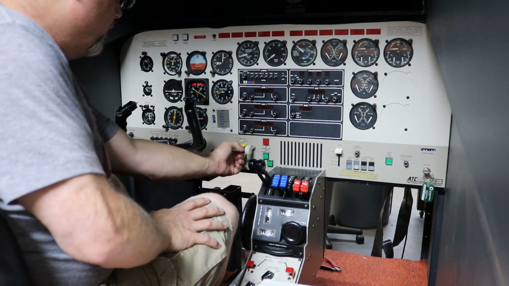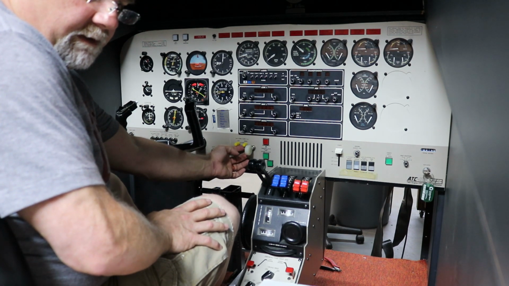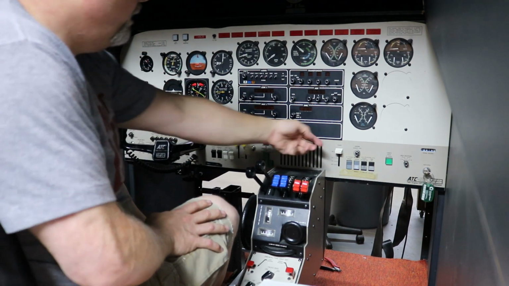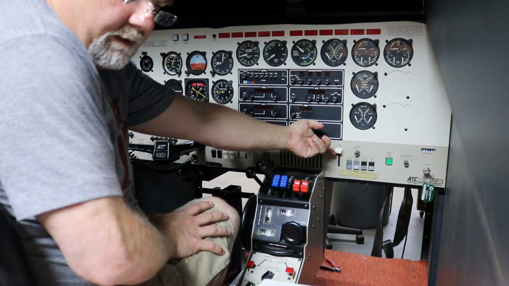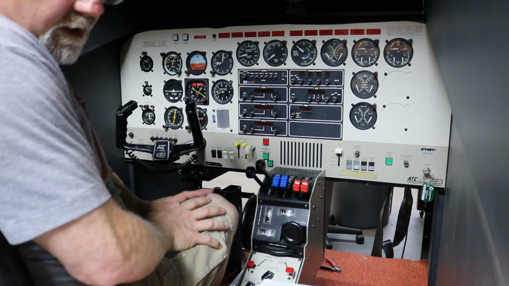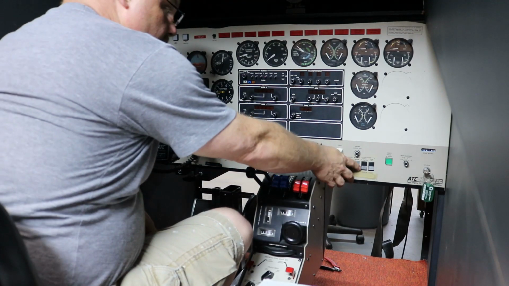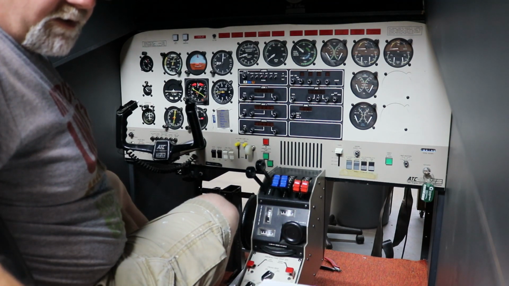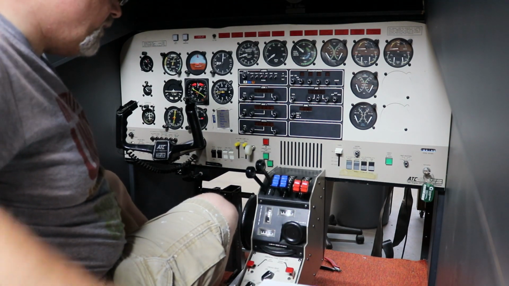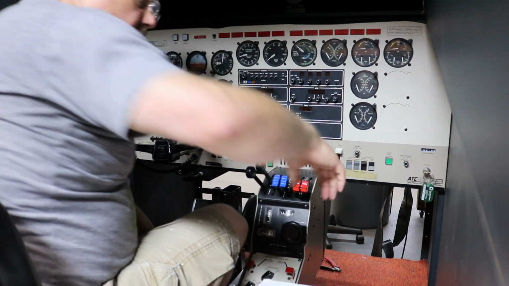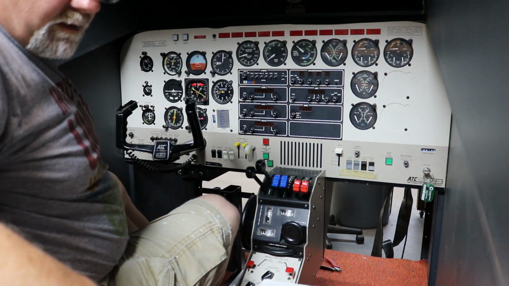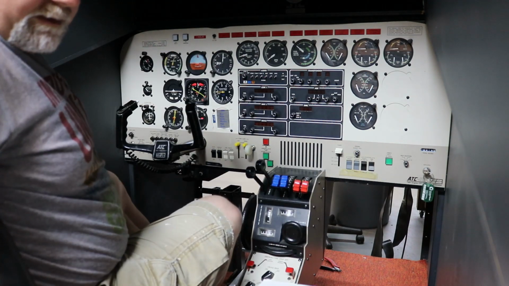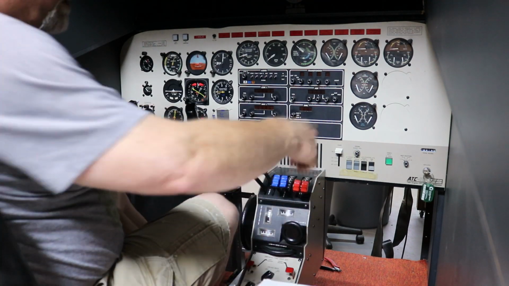Cowl flaps are closed. Wing flaps are up. The norm freeze switch is set to freeze. The plotter scale selector is 15 nautical miles to an inch, which is that position. The plotter pin switch is up, which is here. And the key lock is off, which is what I've got set.